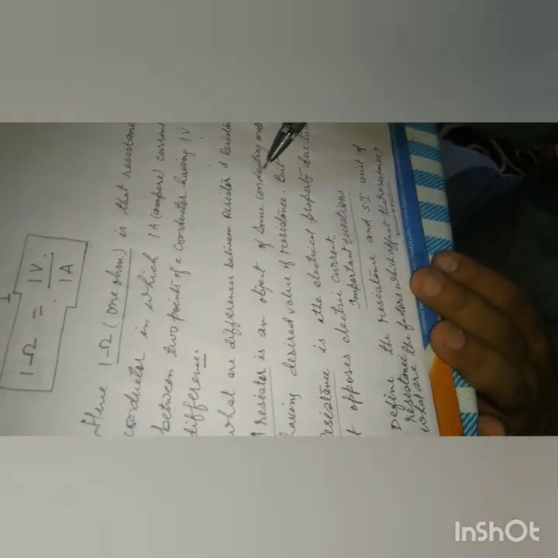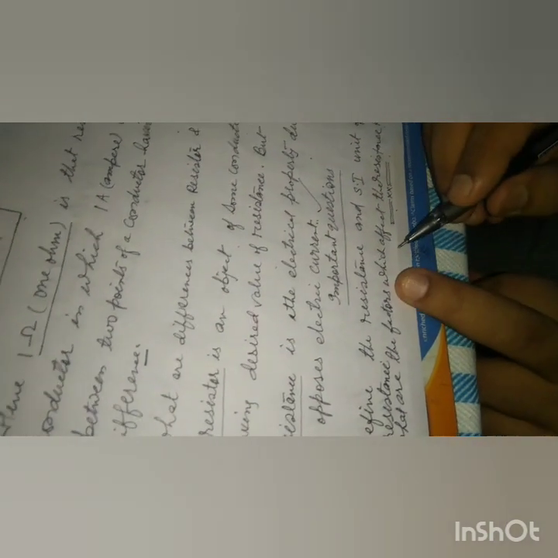What are the differences between resistors and resistance? A resistor is an object of some conducting material having a desired value of resistance, but resistance is the electrical property due to which it opposes the current. I am going to give you some important questions: Define resistance and the SI unit of resistance. What are the factors which affect resistance? I hope that this will help you increase your knowledge of Ohm's law and electricity.